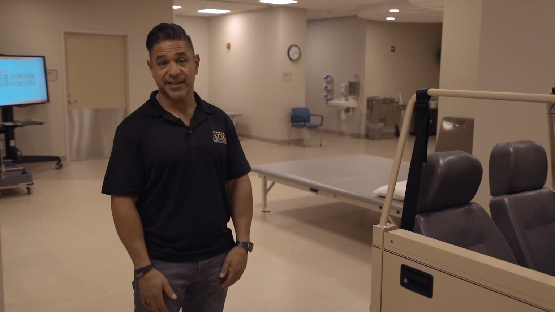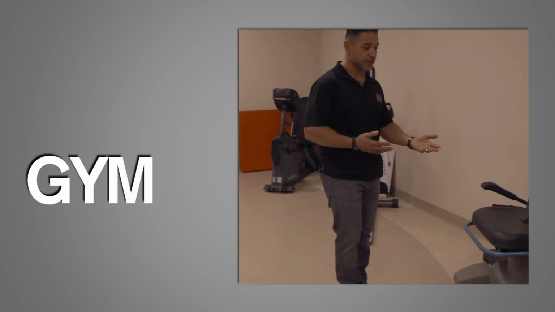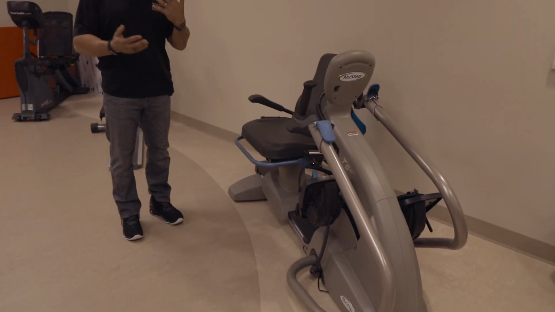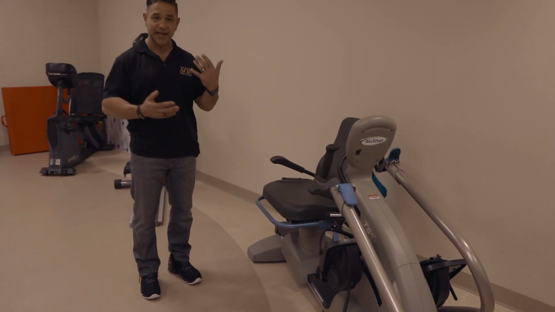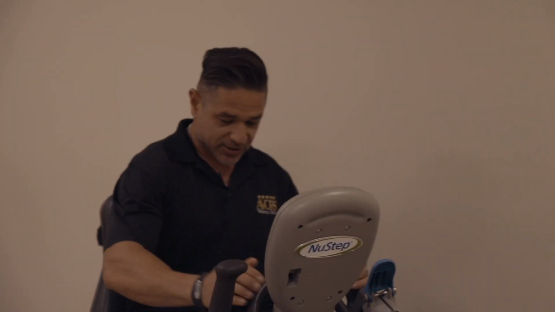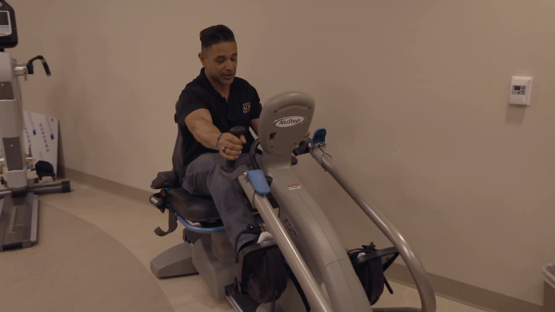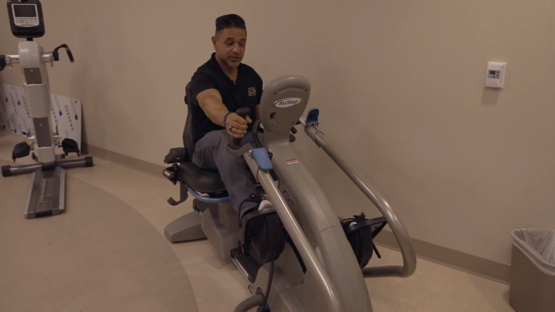It's called Transit. This first piece here is called the NuStep. This is primarily for range of motion of the upper and lower extremities, and working them together in a synchronous way. And you can see here, I'm moving all my arms and legs at the same time, working primarily on range of motion as well as some strength.